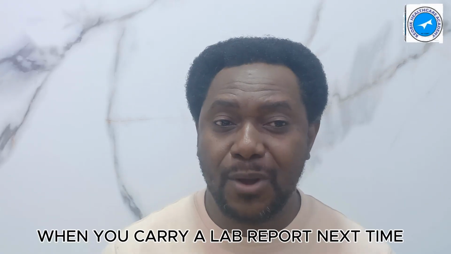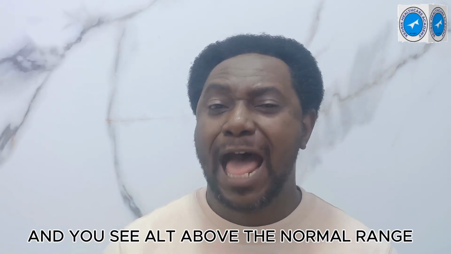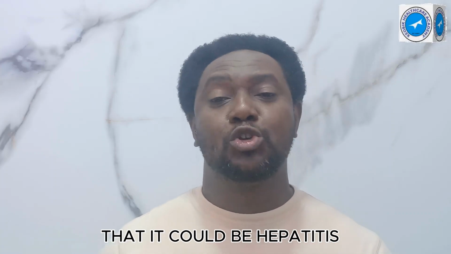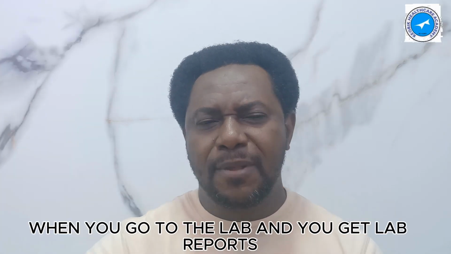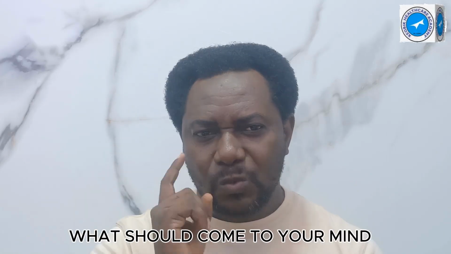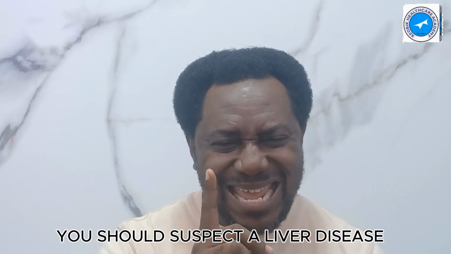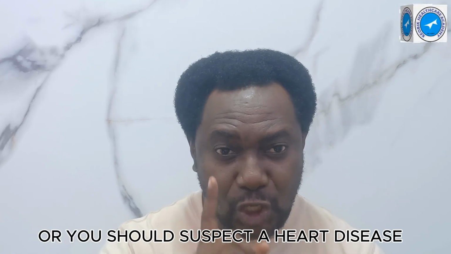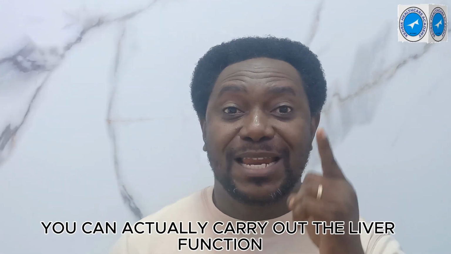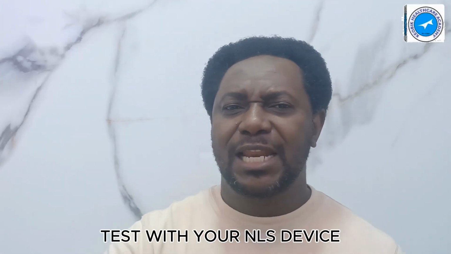When you get a lab report next time and you see ALT above the normal range, what should you suspect? You should suspect a liver problem, that it could be hepatitis. When you go to the lab and you see elevated levels of AST, what should come to your mind? You should suspect a liver disease, a heart disease, or a muscle disease. You can actually carry out the liver function test with your NLS device.